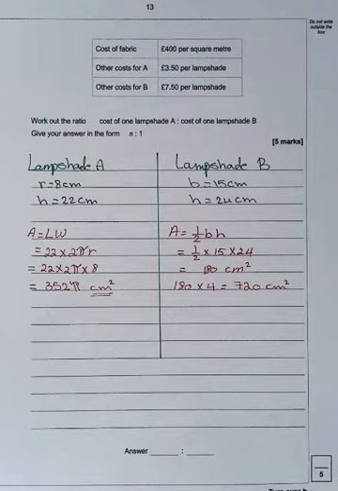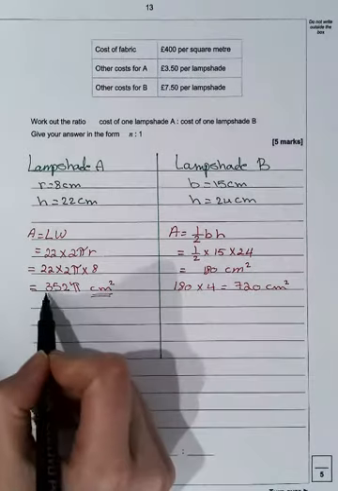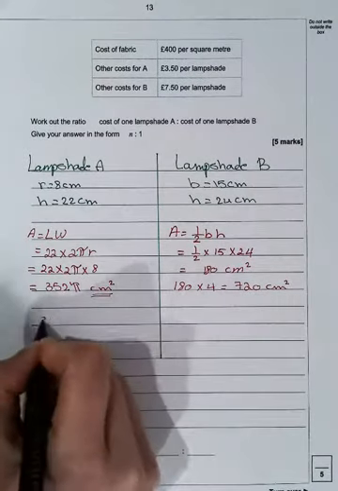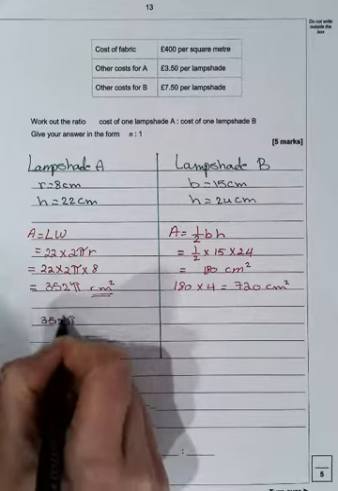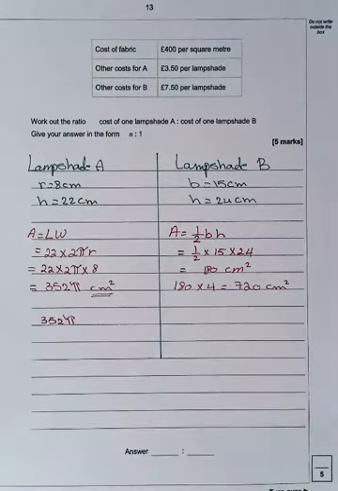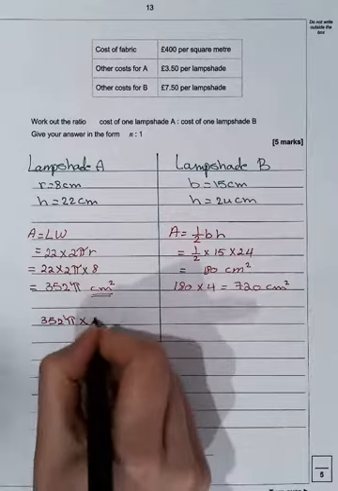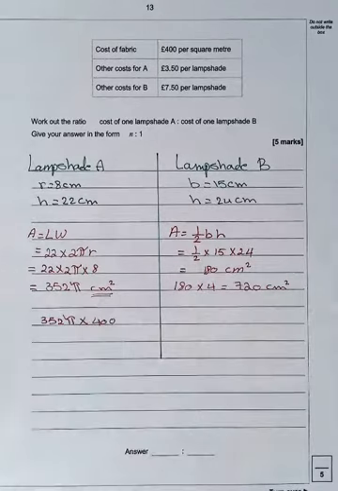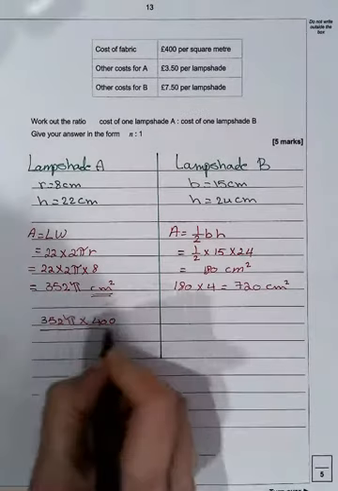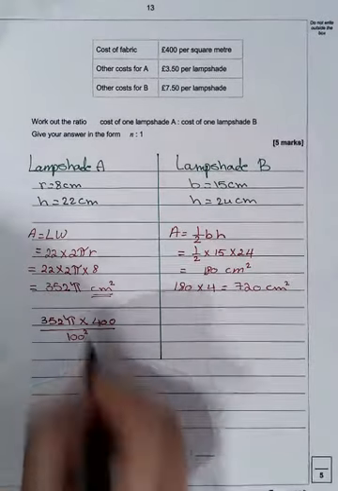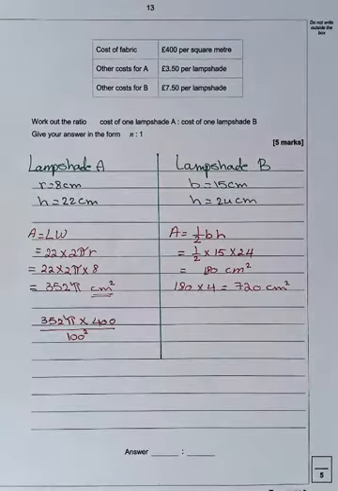So I have 352 pi, this is the area of lampshade A. I will multiply it by 400, which is the cost per square meter. But 352 pi is not in meter squared, which means we need to divide it by 100 squared to find the cost per meter squared.